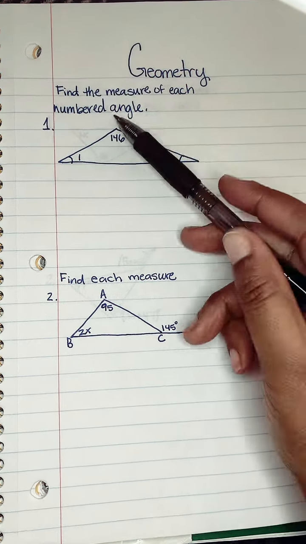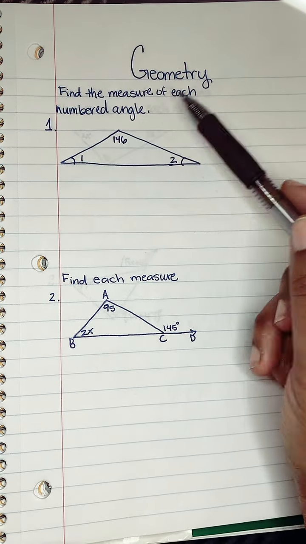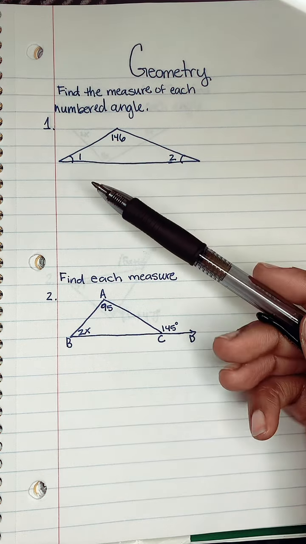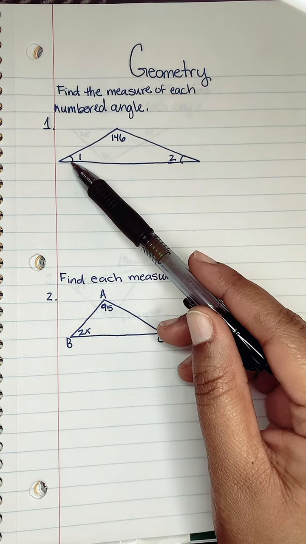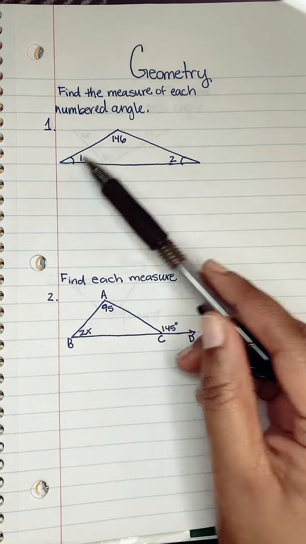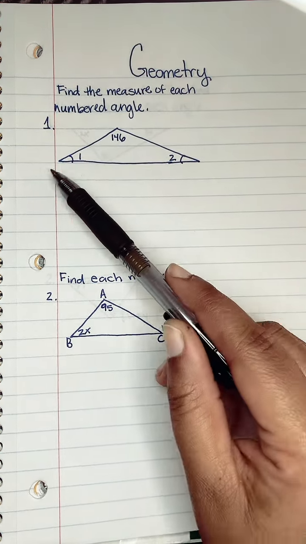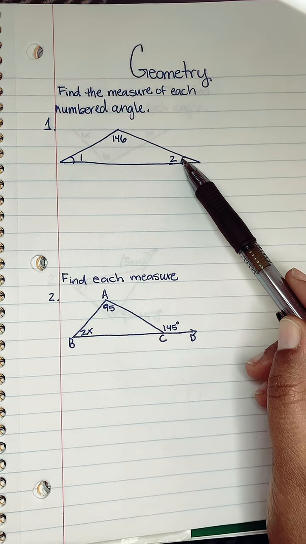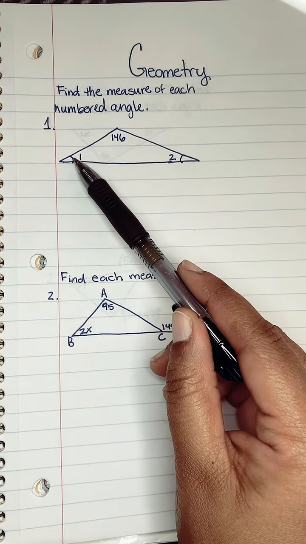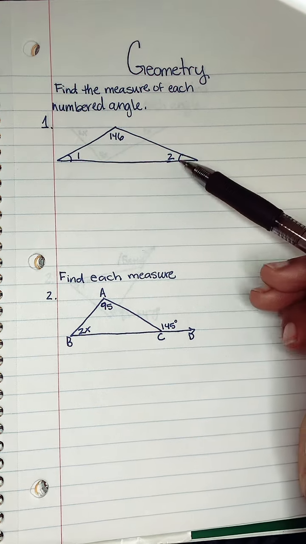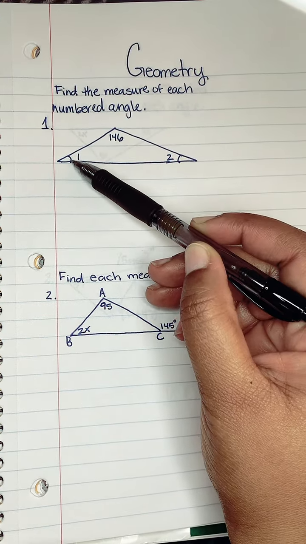So we have: find the measure of each numbered angle here. All right, so you have to know a little bit about this. Does anybody know what these symbols mean when you see them on a figure? They're very important. They tell us a lot. Does anybody know what these things mean?